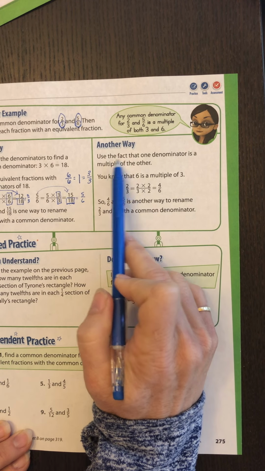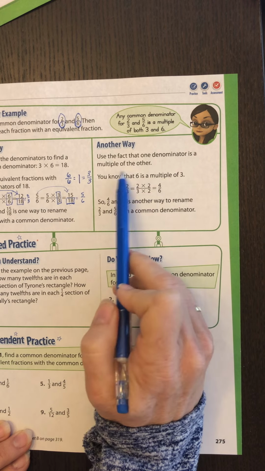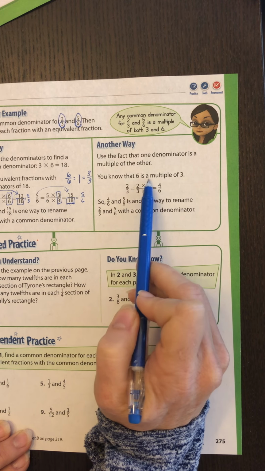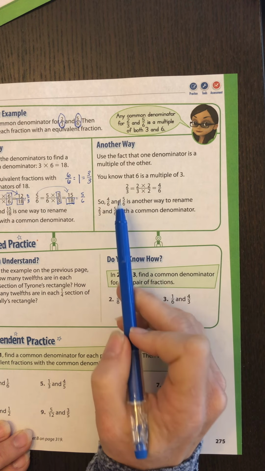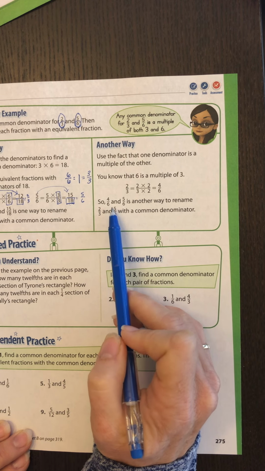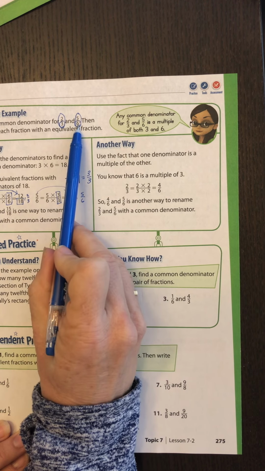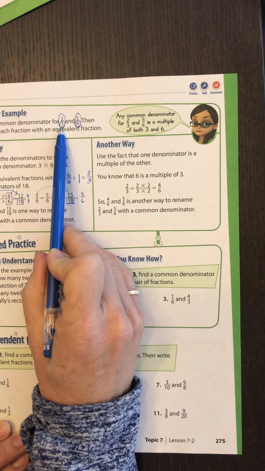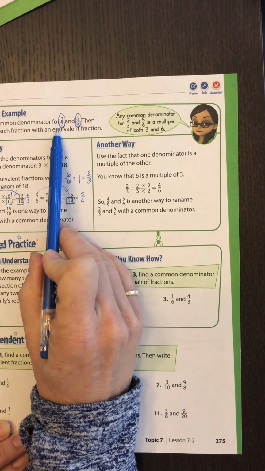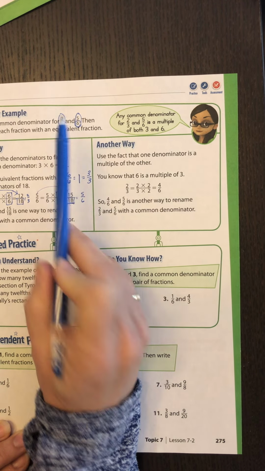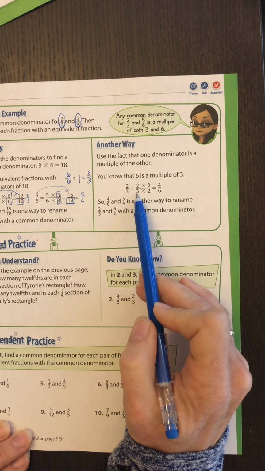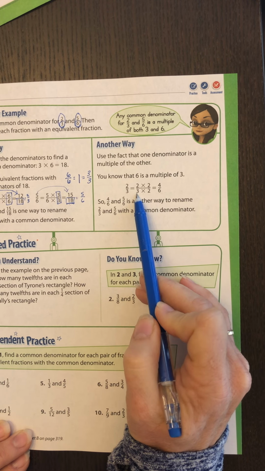Another way to do that is to use the fact that one denominator is a multiple of the other. You know that 6 is a multiple of 3, so our common denominator could be as small as 6, since 3 is actually a factor of 6. 6 is a multiple of 3. So to get to 6, we know that we have to multiply our 3 times 2.